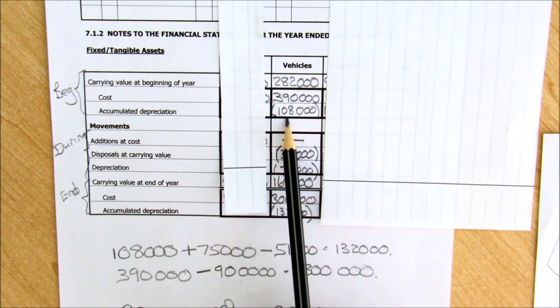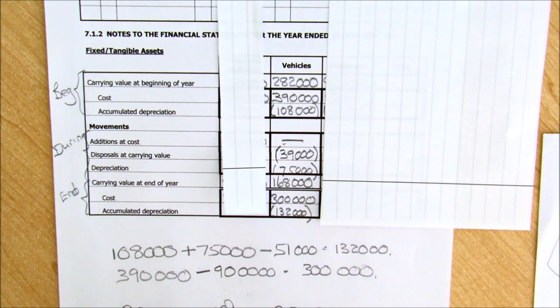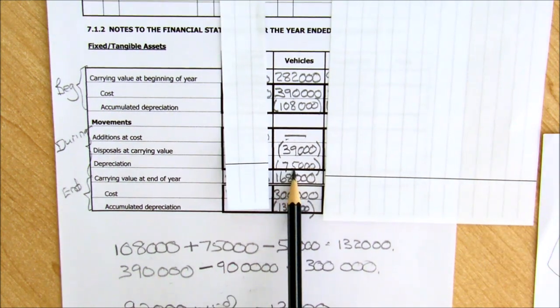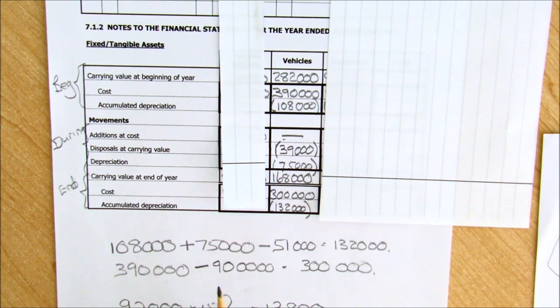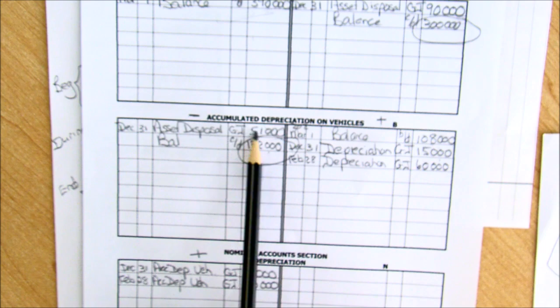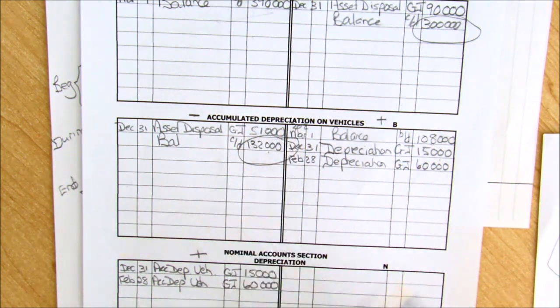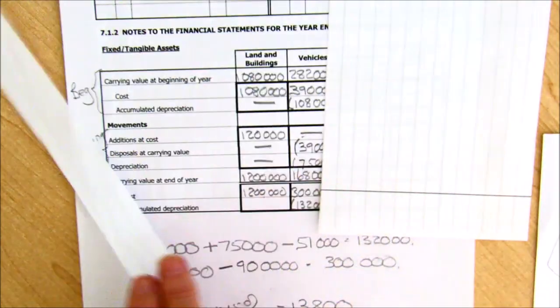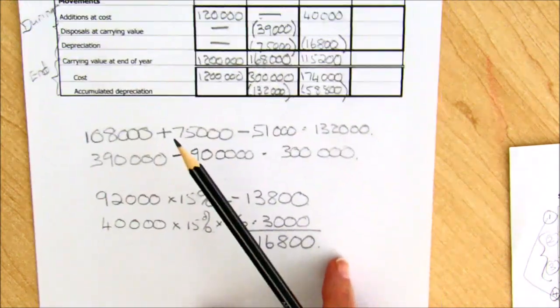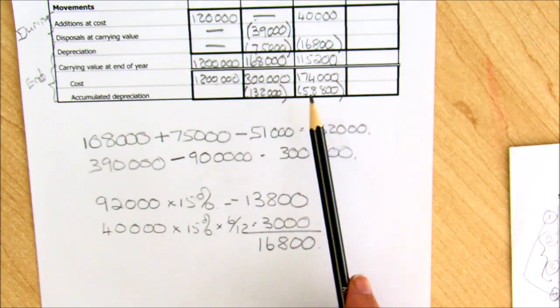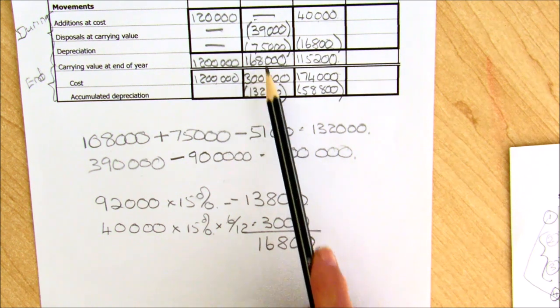Likewise with the accumulated depreciation, it's reconstructing that ledger account, but if you didn't do it, you have to do it in your head. So you started with 108,000. There was an extra 75,000 depreciation, which was the one that you sold, plus the one that you kept. And then very important, and this is the one that everybody forgets, is that you must minus out of that the accumulated depreciation that you minused out of this accumulated account. Remember, you transferred that to the asset disposal account. So your asset disposal account brought in a figure of 51,000. And so you have to minus that 51,000, and that gives you the 132,000, and then the book value of 168,000.